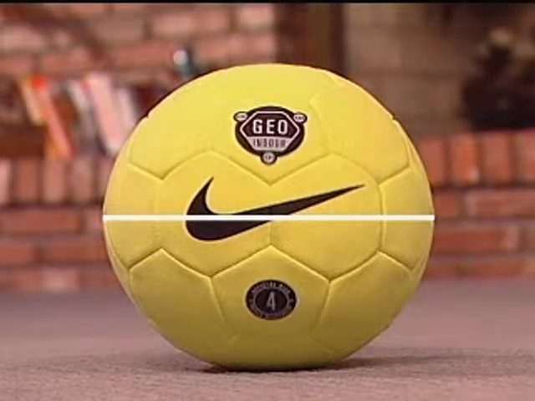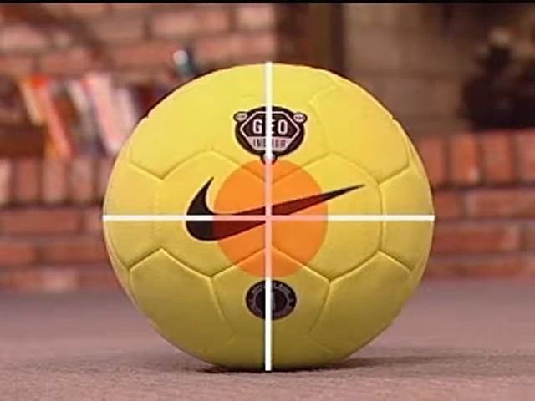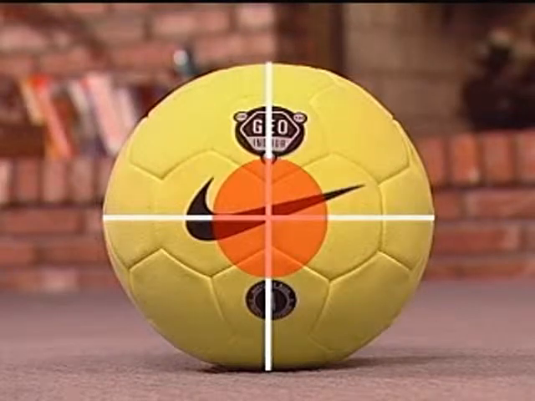If we drew a line down the middle of the ball, we would have two more halves, a left and a right half. I call this line the divider. Now where these two lines meet is the perfect center of the ball. I call this area the middle, or the sweet spot of the ball. Hit the ball here and it will fly straight.